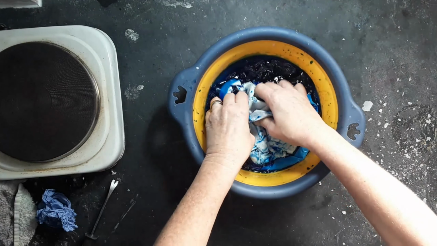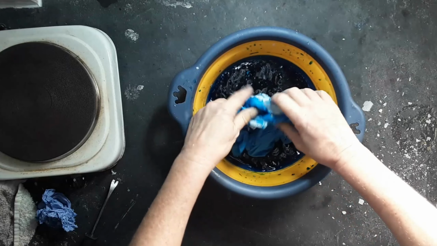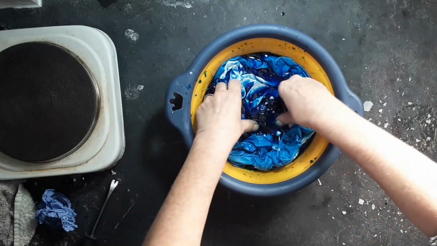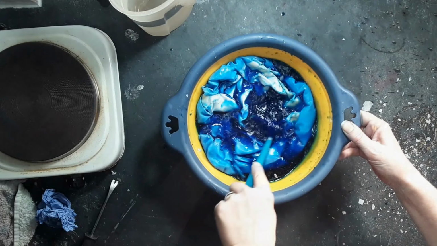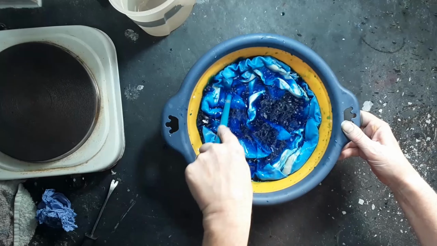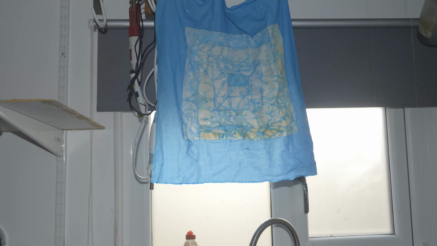I left this for about 10 minutes and then removed the fabric, straightened it out and then scrunched it again. Then I put it back into the bowl and agitated it a little. I repeated this process a number of times. I left it to do its thing for the rest of the day and then I washed away the excess dye and hung it up to dry overnight.